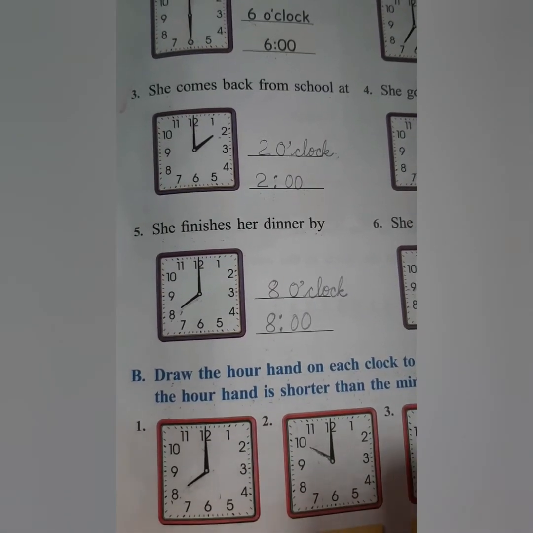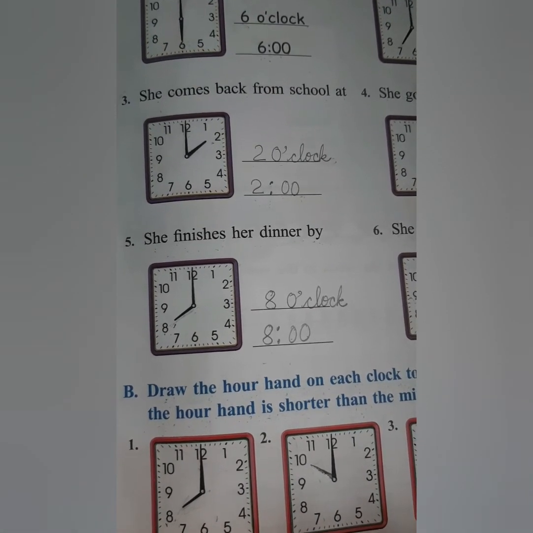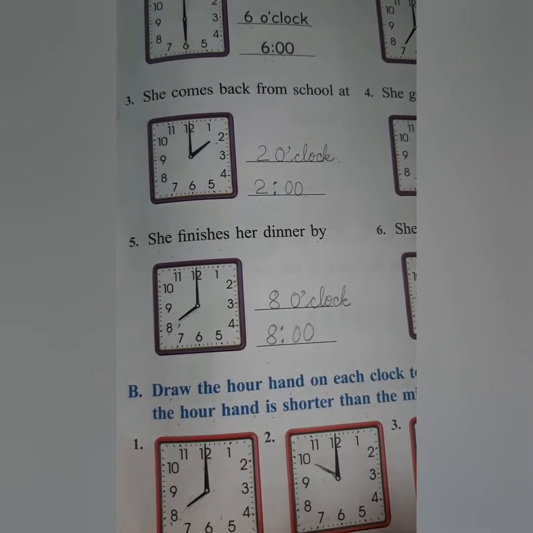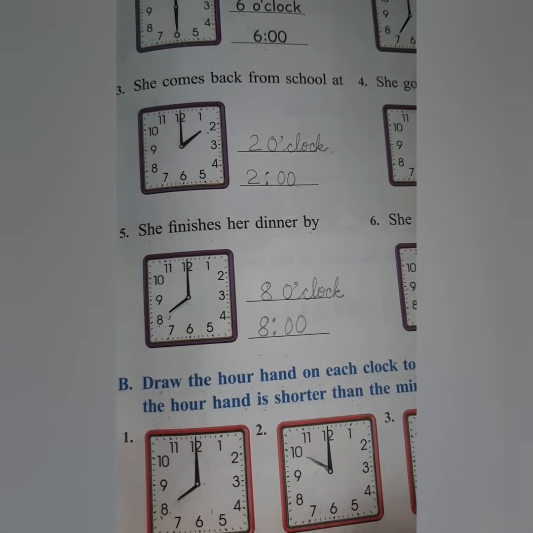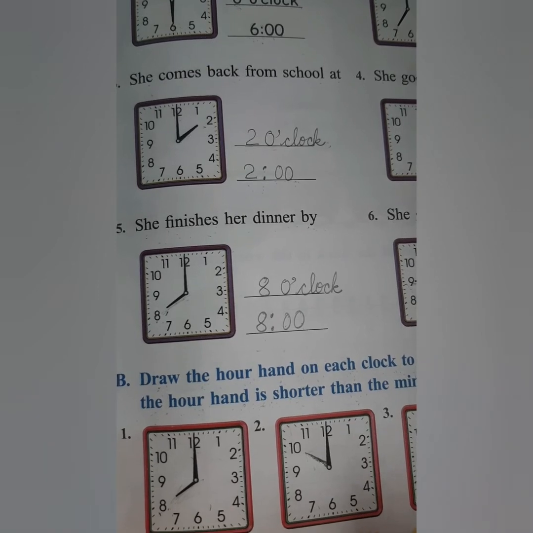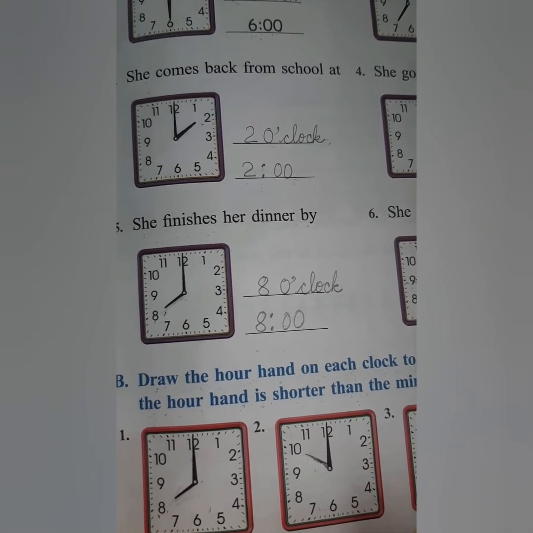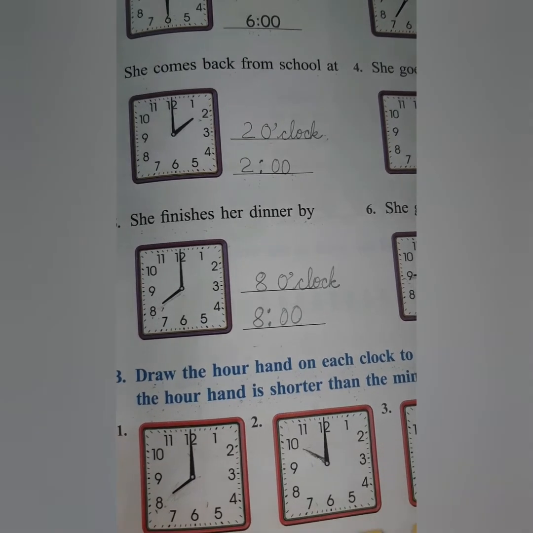Now I hope children you all have understood how to read the time, how to write the time in 2 ways, and how to draw the 2 hands of a clock. Okay, I hope you all have enjoyed today's class.